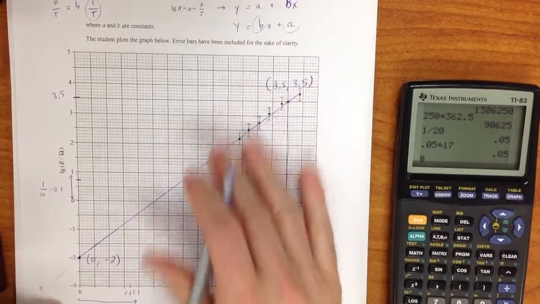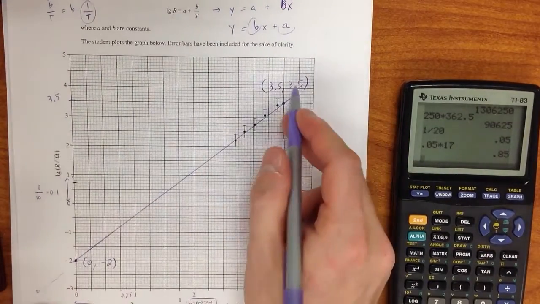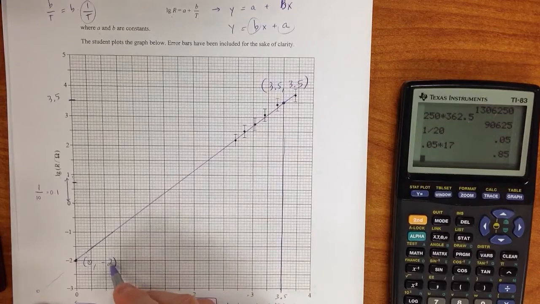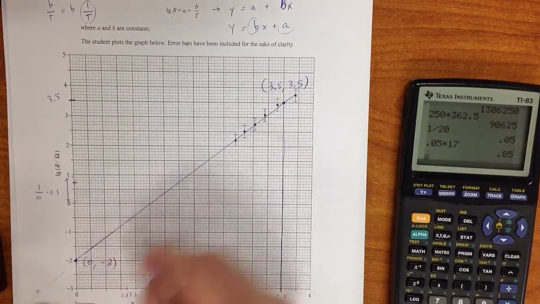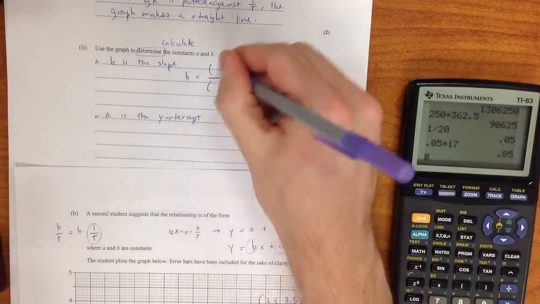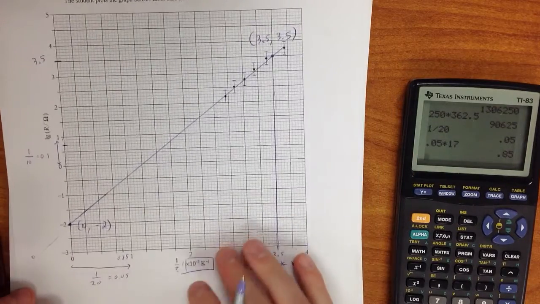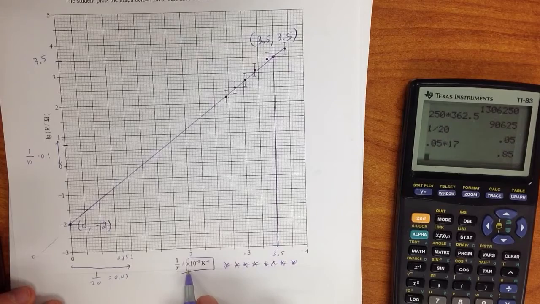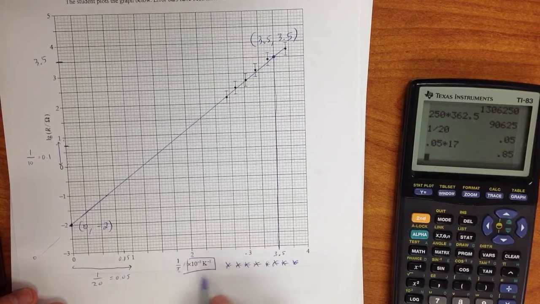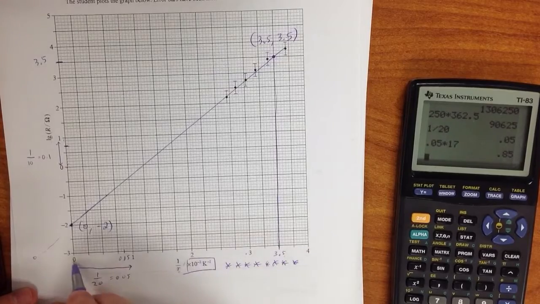But I've got this great line. I'm going to do y2 minus y1 over x2 minus x1. Wait, what did I circle? I reminded myself like 10 times of this. These values are not 3.5 and 0.